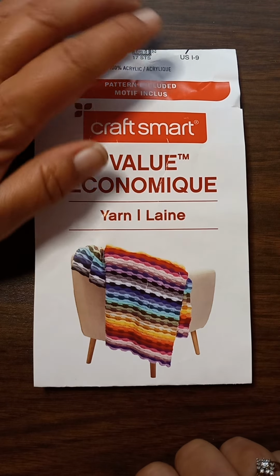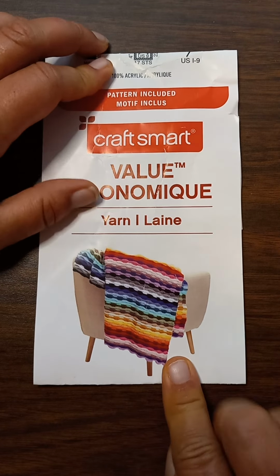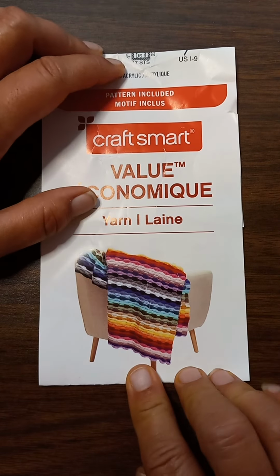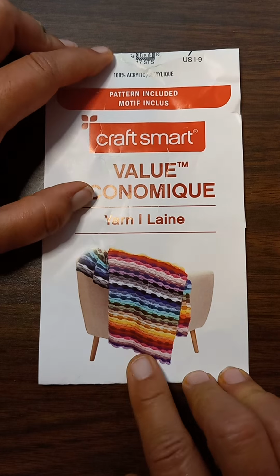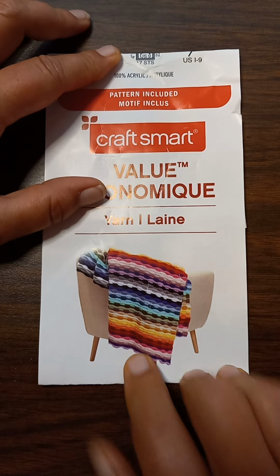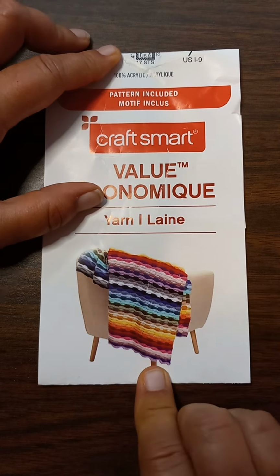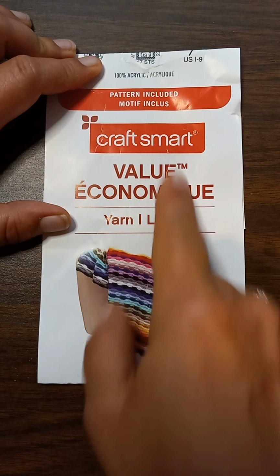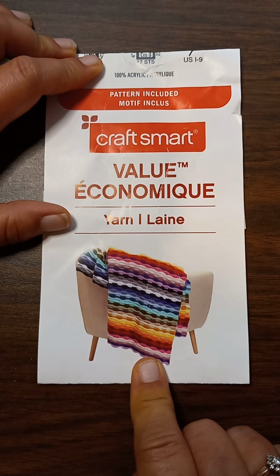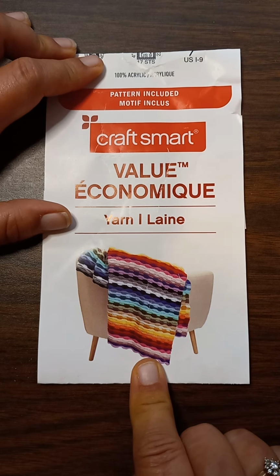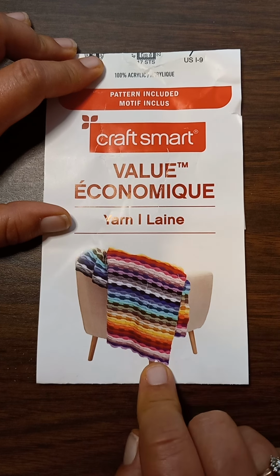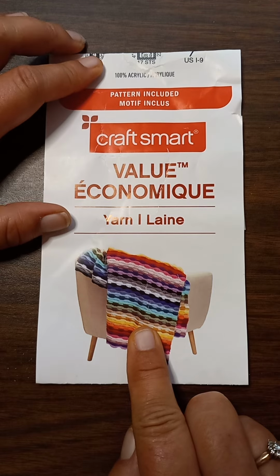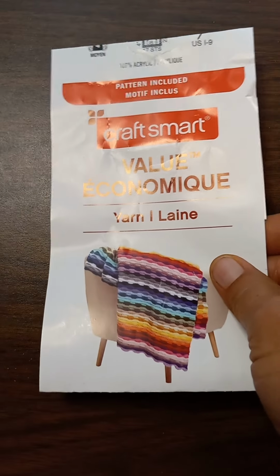I'm back. Now, what I was talking about there is, sorry about the glow, it's shiny paper. This is a wrapper off of a skein of yarn. And it is the Craft Smart from Michaels. Okay, and it says pattern included, so it's a free pattern. So I can actually show you this. You see how pretty that blanket is? Gorgeous. Want to know how that blanket's made? Well, let's open it up and find out.